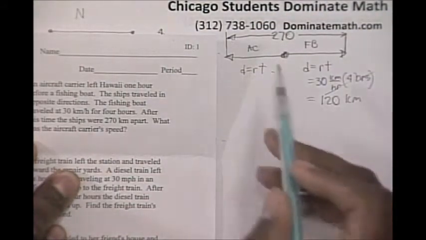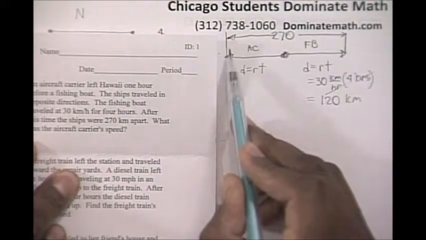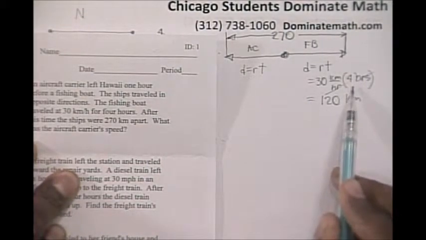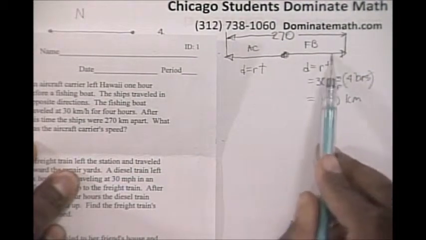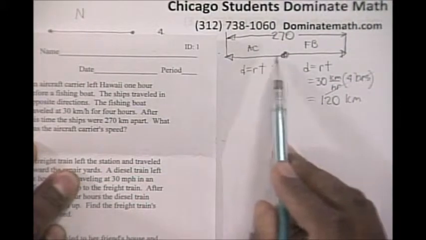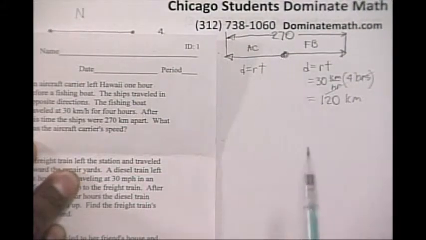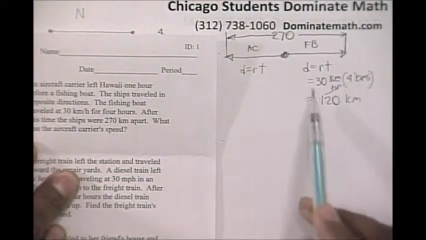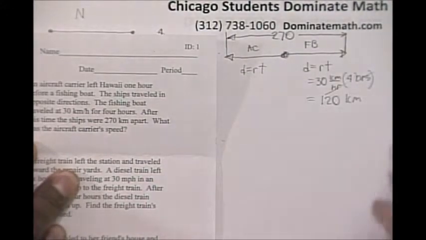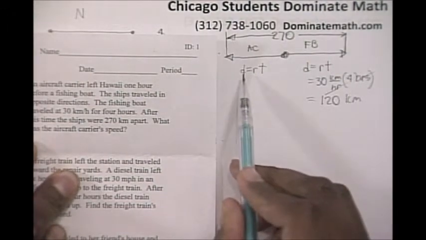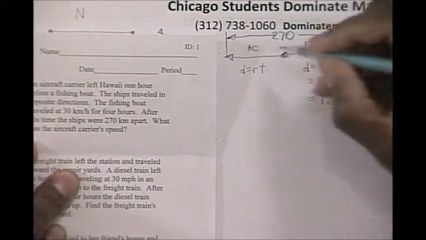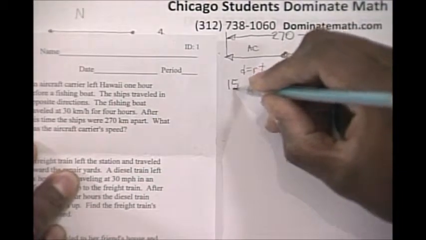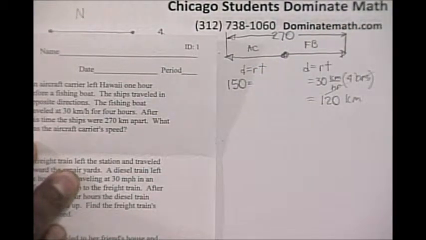After 4 hours, the fishing boat traveled 120 kilometers, so to get the distance the aircraft carrier traveled, it's just a simple subtraction: 270 minus 120, which gives you 150. That's the distance of the aircraft carrier.